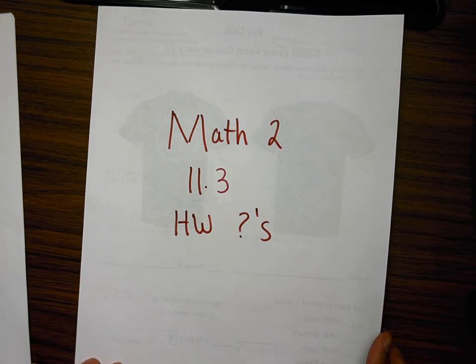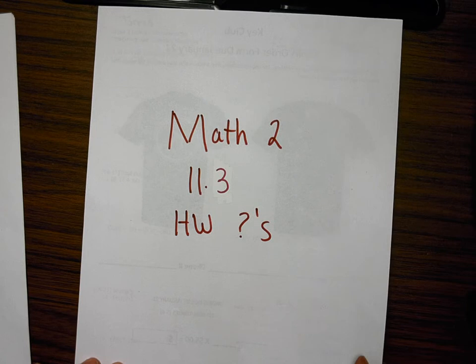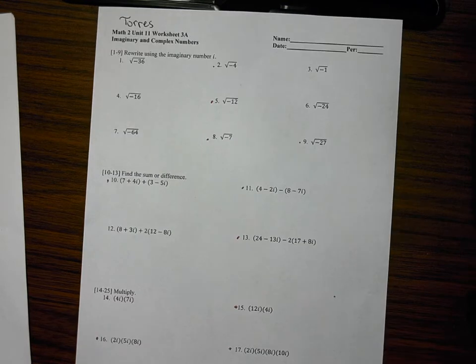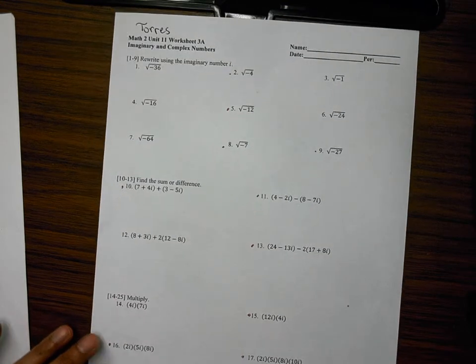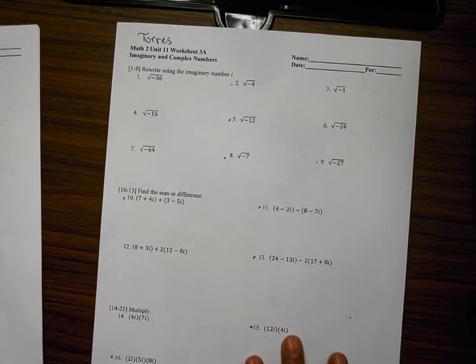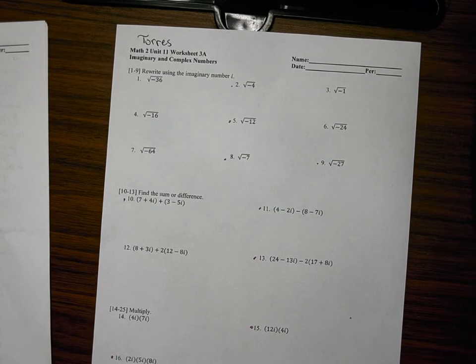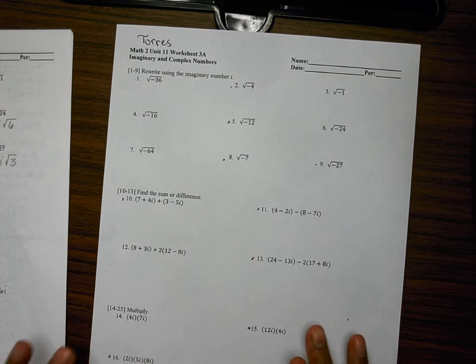This is Math 2, 11.3 homework questions. That's Math 2, Unit 11, Lesson 3 homework questions. This worksheet is online, or you've picked it up from Clovis West. Again, if you picked it up from Clovis West, it may look a little different. That is fine. They're still the same type of problems. You just may have a few extra.